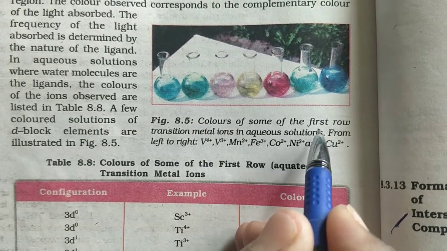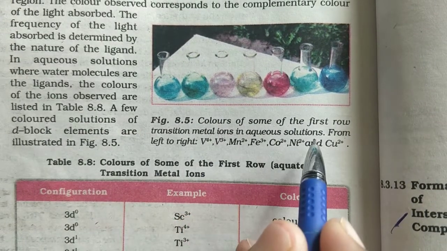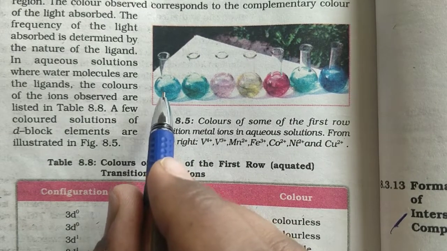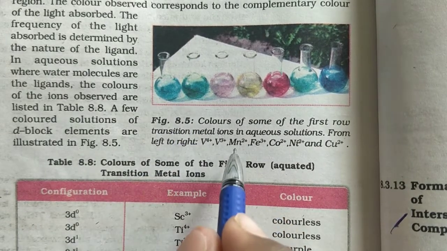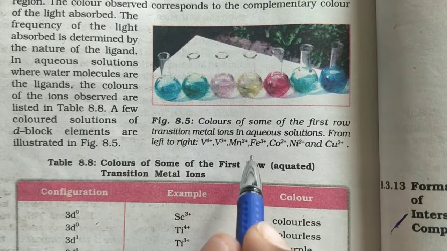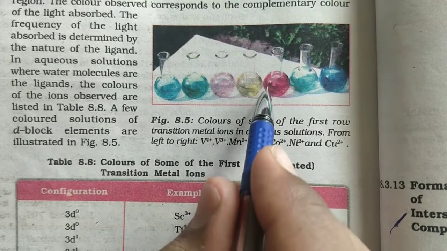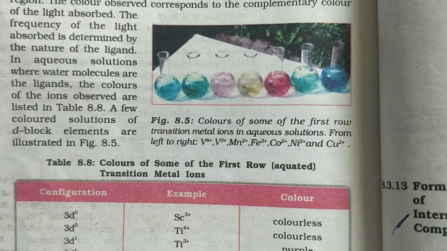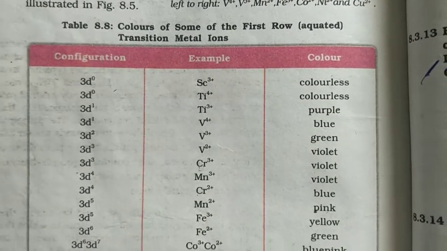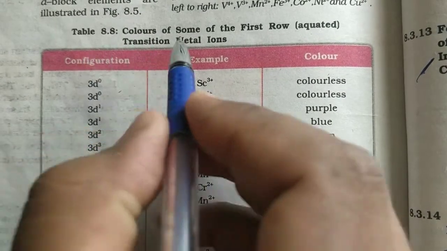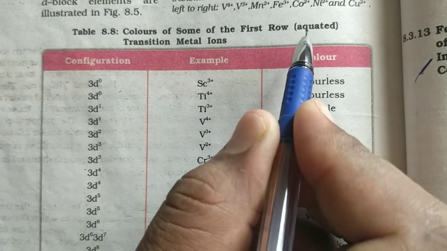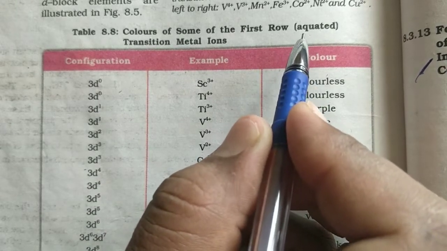Colors of some of the first row transition metal ions in aqueous solutions from left to right. Vanadium plus 4, this is the color. Vanadium plus 3, this is the color. Manganese plus 2, Fe plus 3, Co plus 2, Ni plus 2 and Cu plus 2. Dark blue color, Cu plus 2. Aquated. See, table 8.8 shows the colors of some of the first row transition metal ions. Aquated is nothing but water is the ligand here.